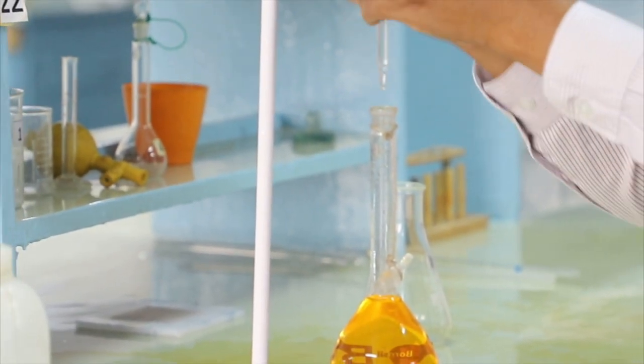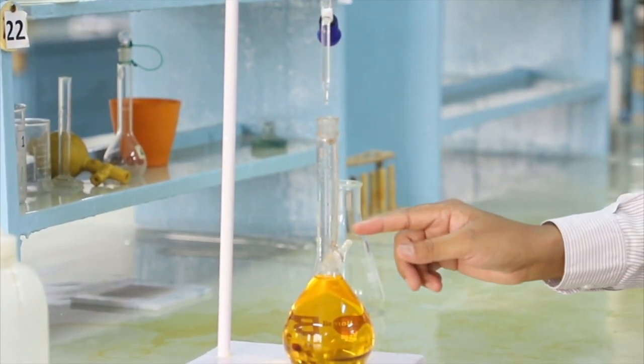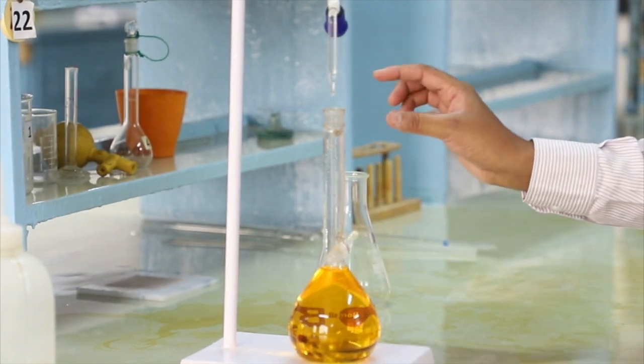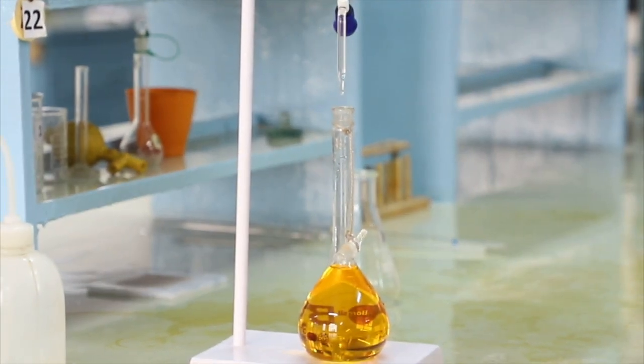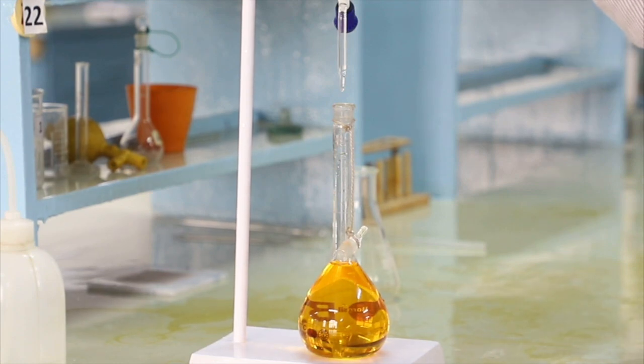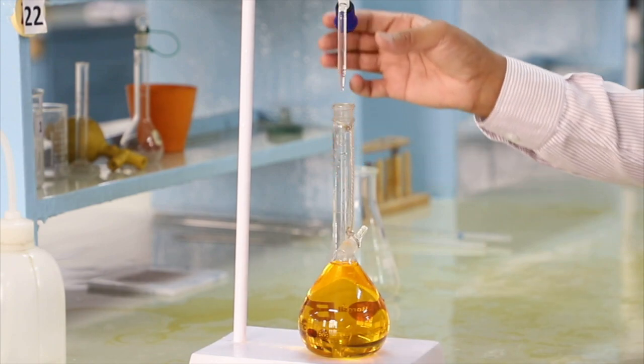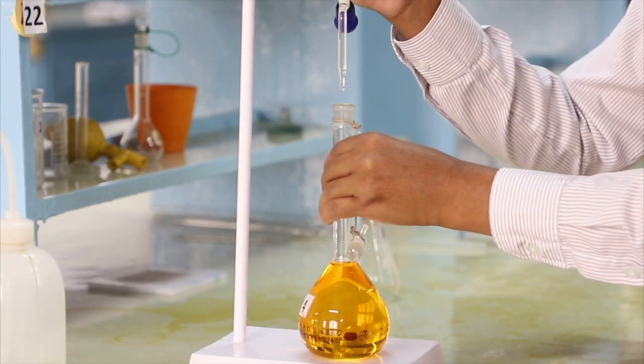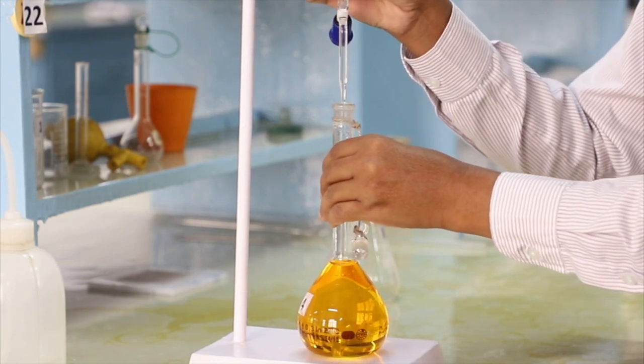So therefore I am using buret, and also the filling of this region can also be achieved using pipette. In pipette also one can take distilled water and add slowly, drop by drop. But the buret will afford you better control. So therefore I am using buret in this case.